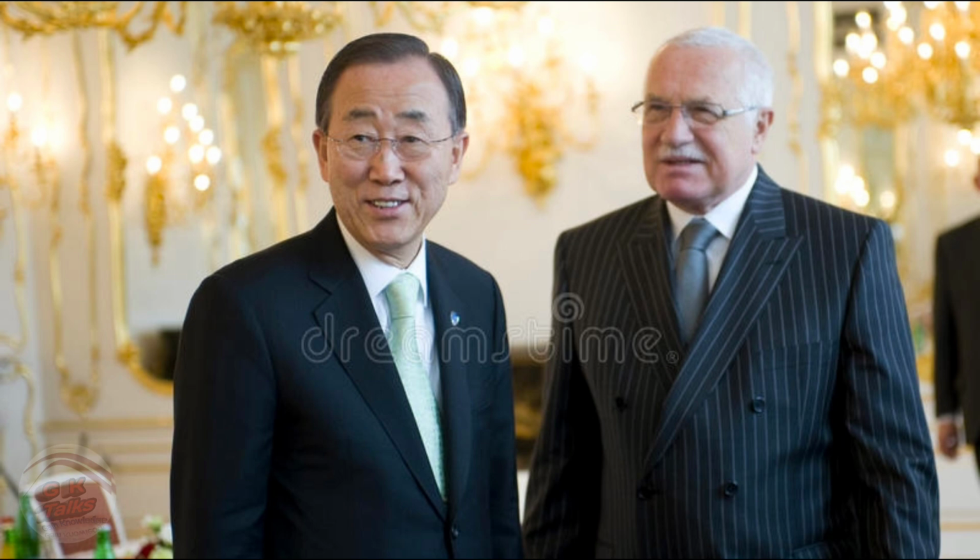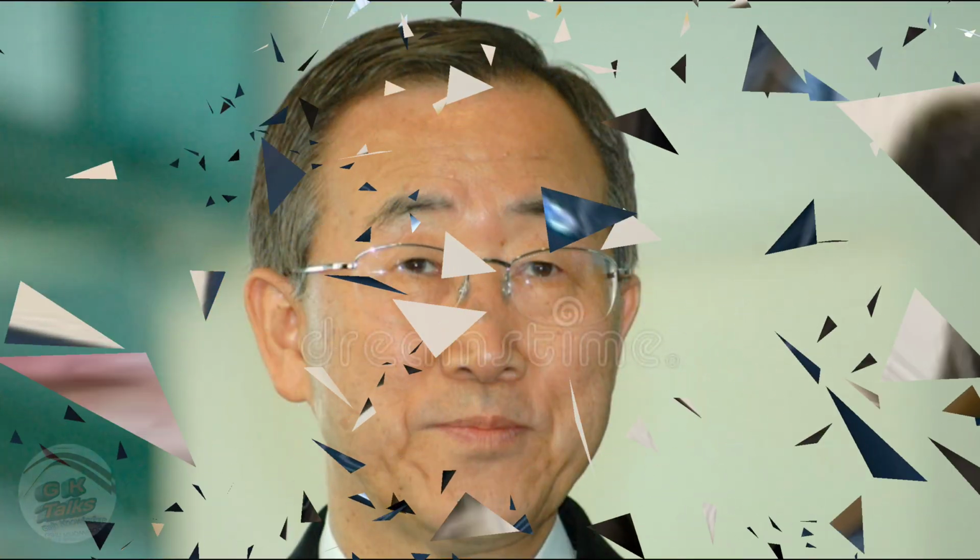The Secretary General serves as the chief administrative officer at all meetings and oversees the daily operations of the UN. Ban Ki-moon of Korea is the present Secretary General of the UN. He is the 8th Secretary General. Kofi Annan was his predecessor.